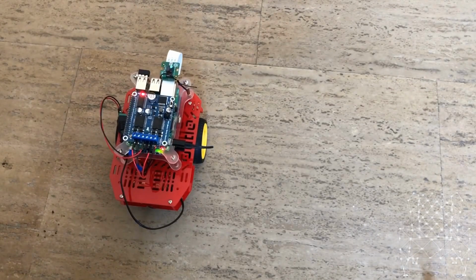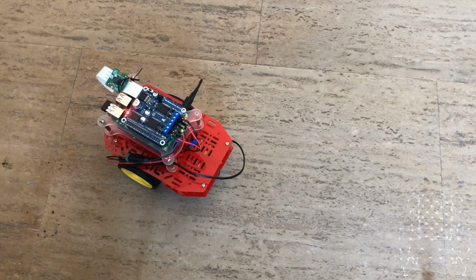So what we can see here is that it works forwards, backwards, left, and pivot right. So there's no problem there. The problem comes when we want to do the differential drive. And the reason why is because differential drive needs a very good control of the speed of the wheels.